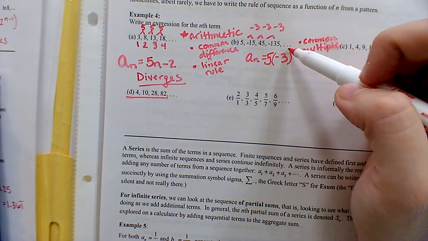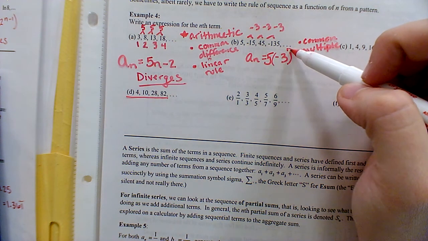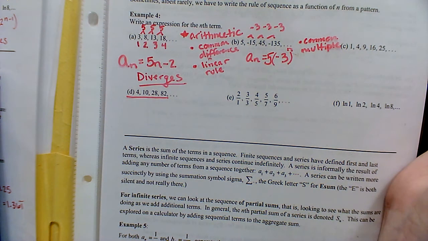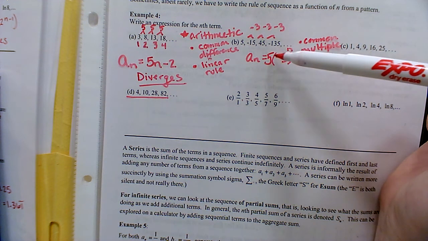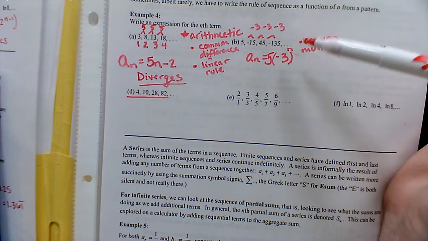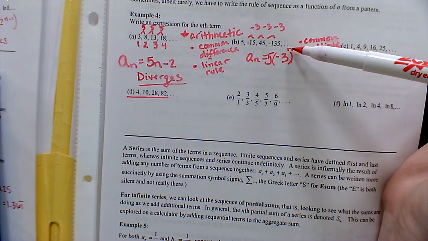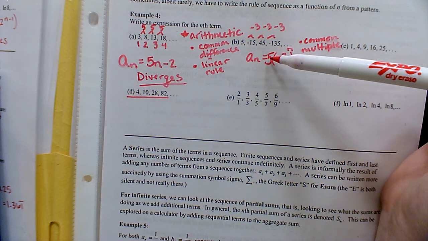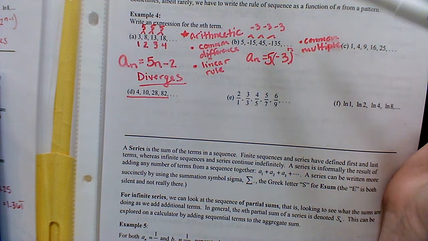And what about if we put some power on this negative 3? So 5 times negative 3 to a power. Now if I plug in 1 here, I would have negative 3 to the first, which is negative 3, times 5 would be negative 15.